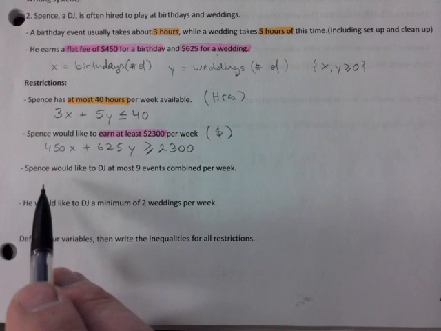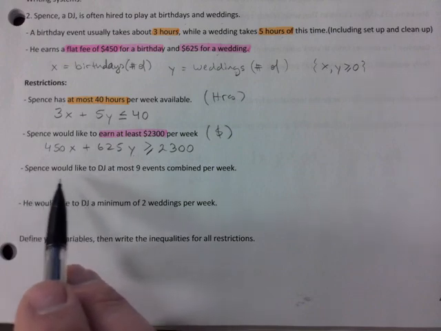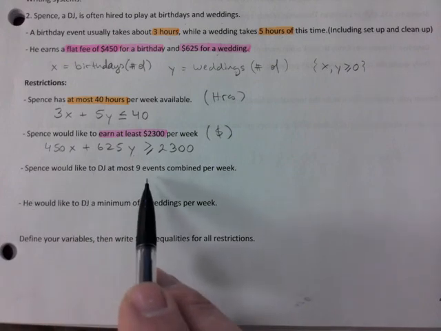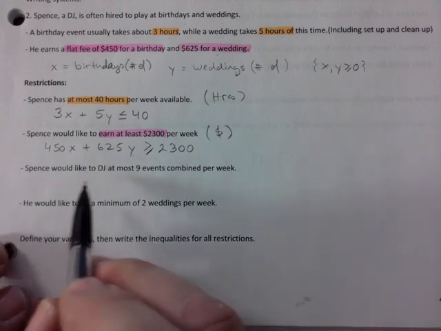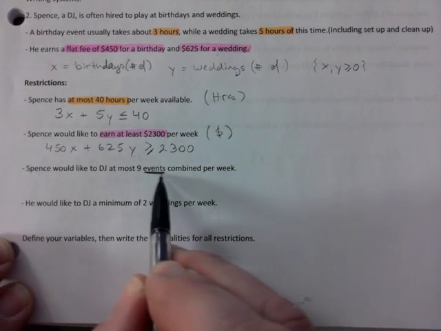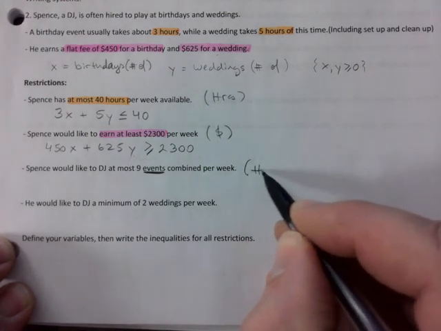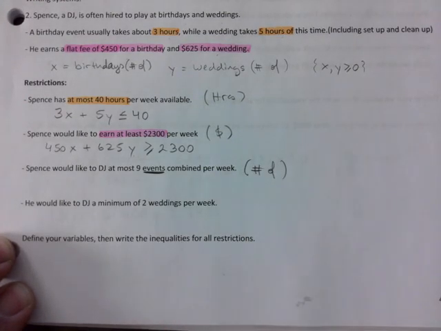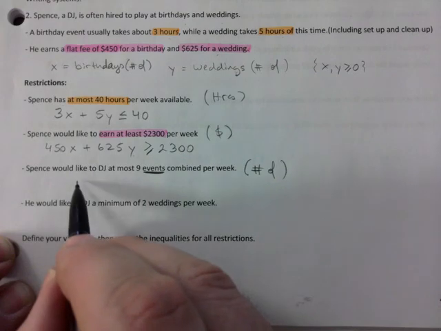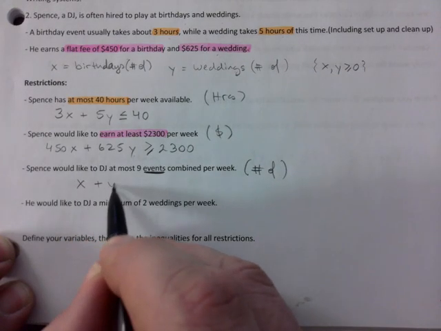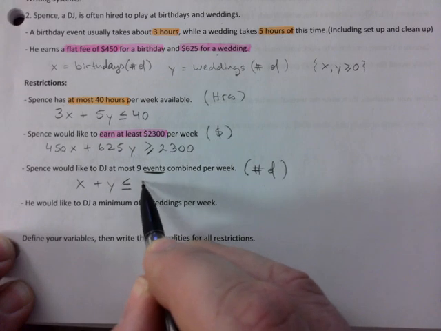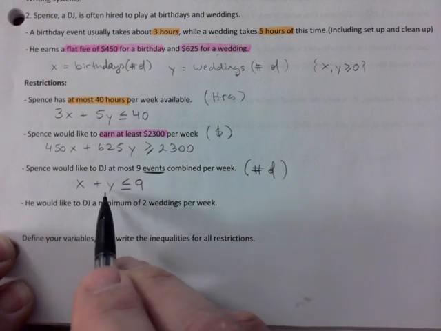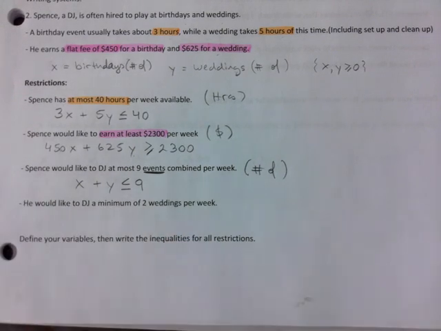And then next, Spence would like to DJ at most 9 events combined per week. This is just events, basically the number of events. So between birthdays and weddings, at most 9, so that has to be less than or equal to 9. That's where you just have a 1 and 1 in front of the variables.